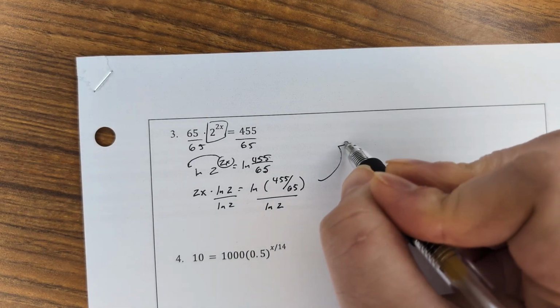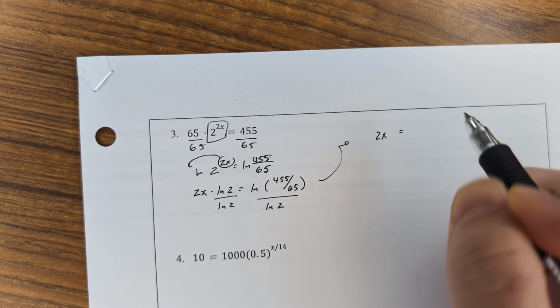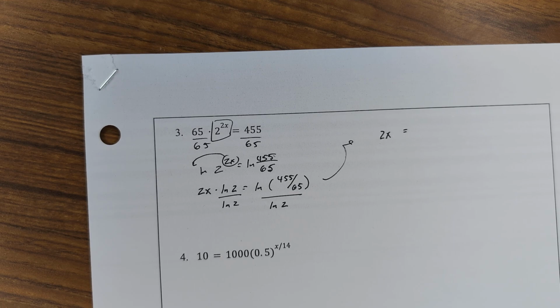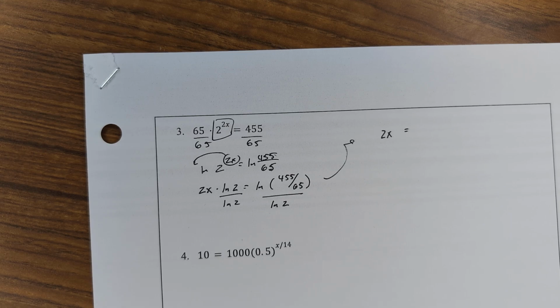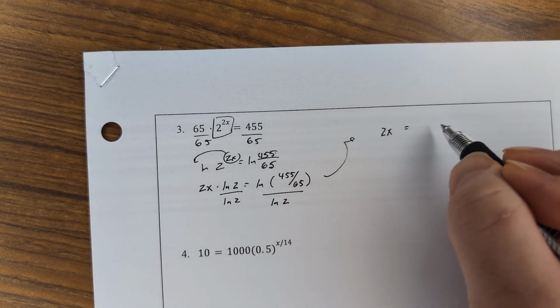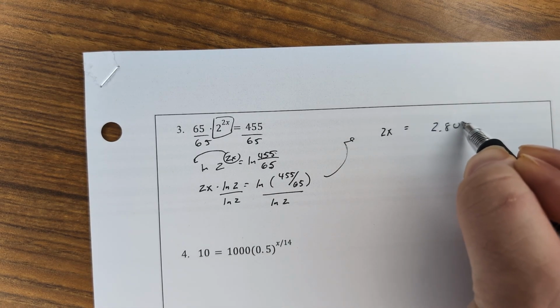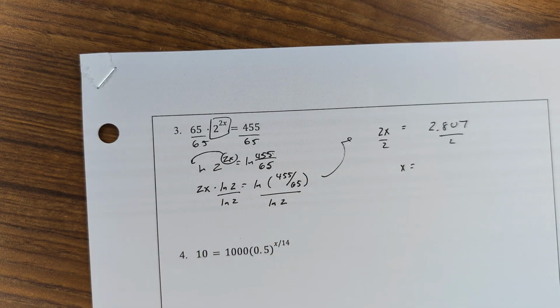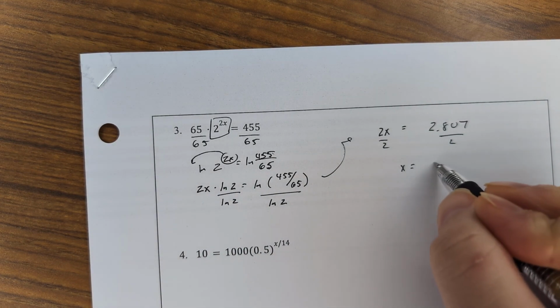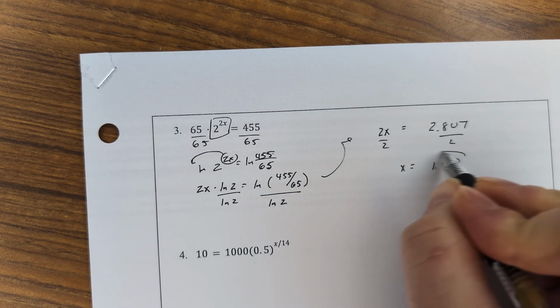So that would give us 2x equals ln of 455 over 65 divided by ln 2. That gives me 2.807. And then to get x by itself, divide both sides by 2. 1.40 would be my solution.